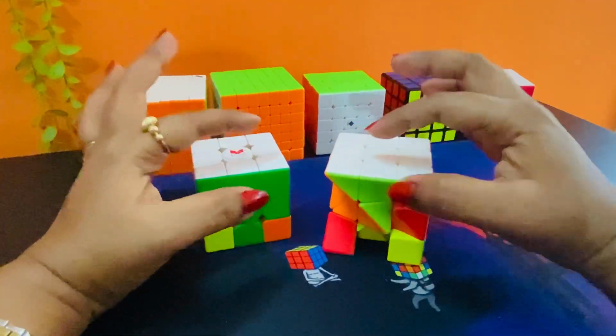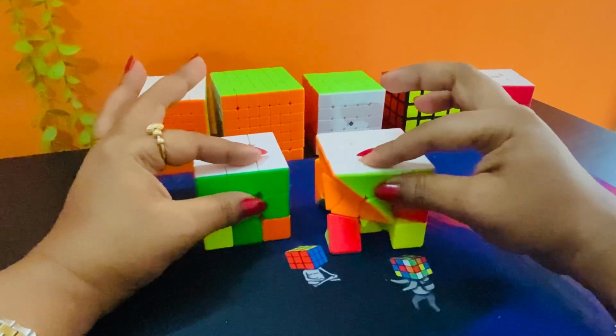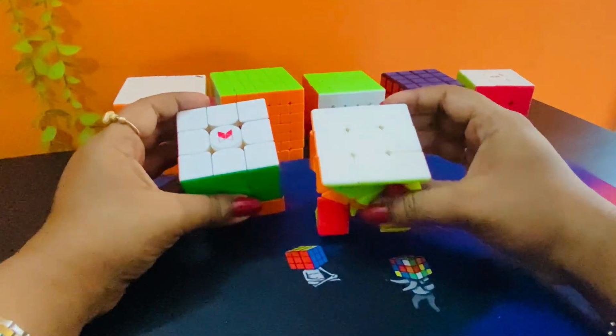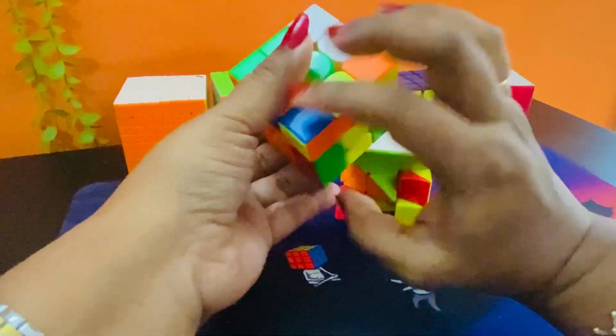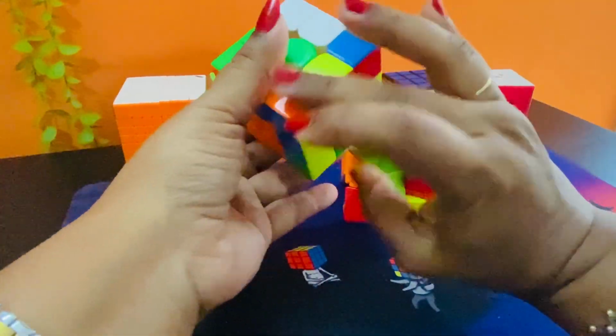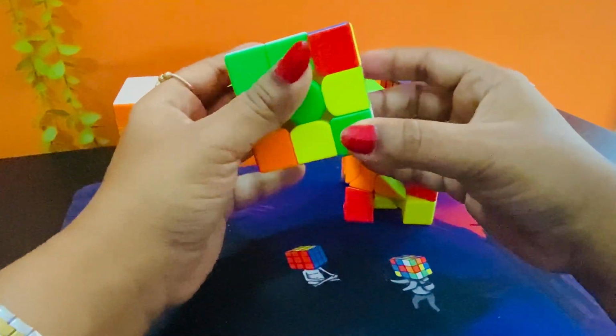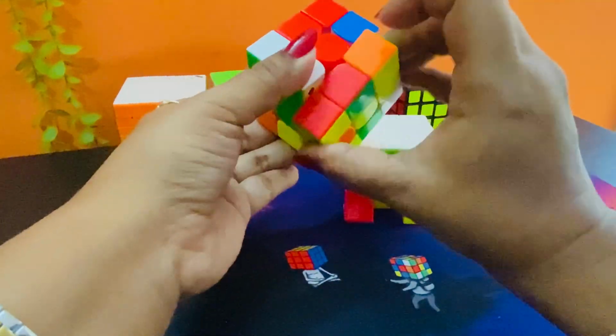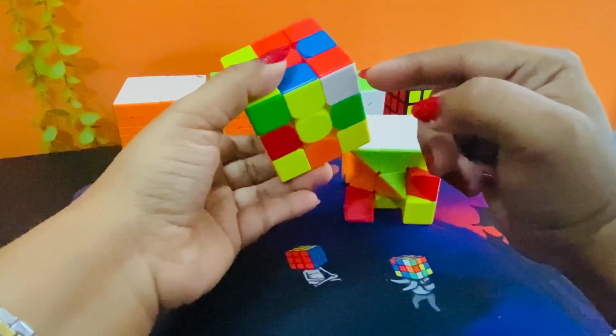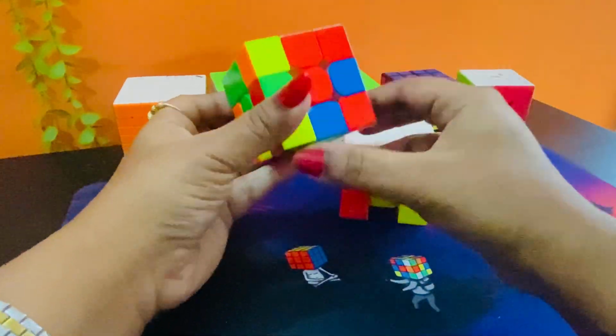So while completing the white, sometimes we face some issues where the corners of the white will be in the bottom or in the top layer. So at that time how will you fix it? You have to fix it exactly like 3x3. Just for your reference, I'm showing first on the 3x3 cube, then I'll be showing on the twisted cube as well. So now here you can see the white is in the bottom.